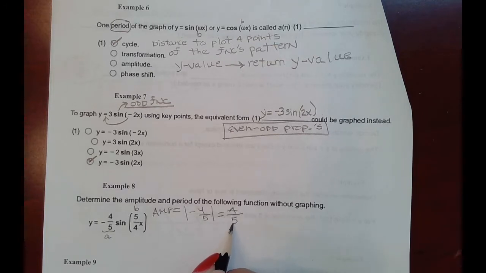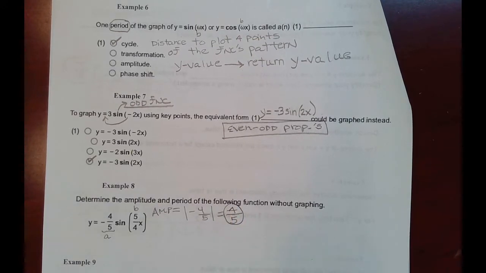The A value can be either positive or negative, but the amplitude is always positive because you're taking the absolute value. Period, on the other hand, has a formula. It starts off with 2 pi because the parent graphs have a period of 2 pi for sine and cosine. Then the graph gets squeezed in or stretched out by way of this B value.